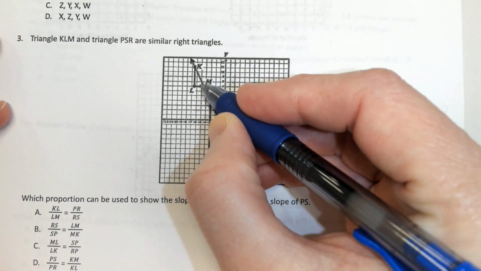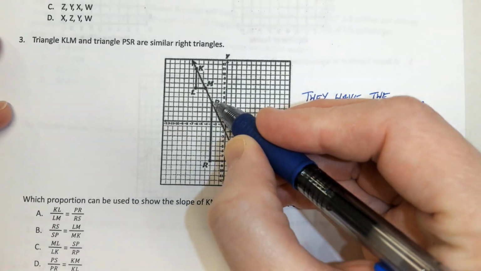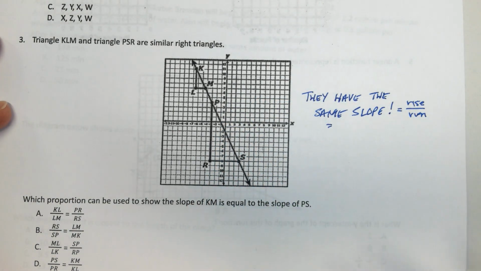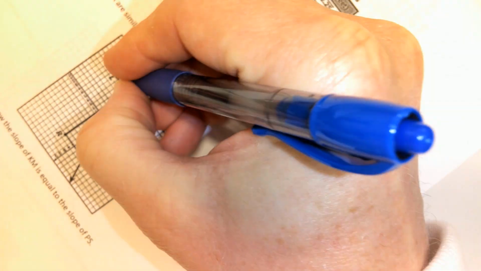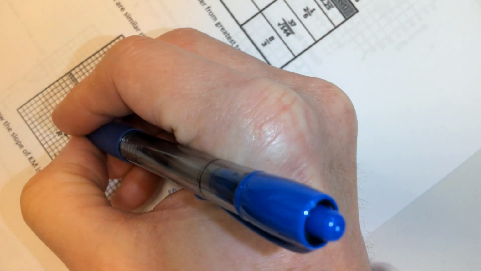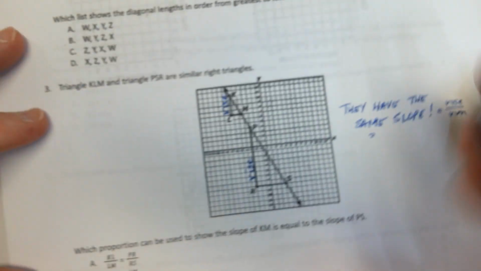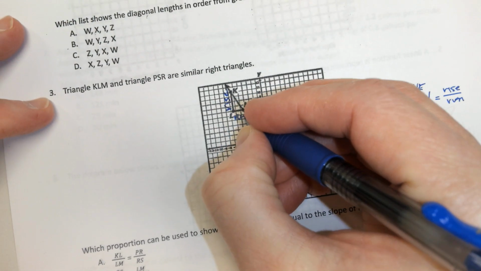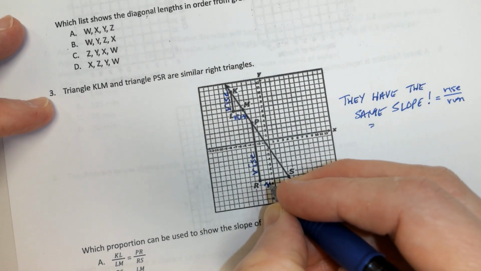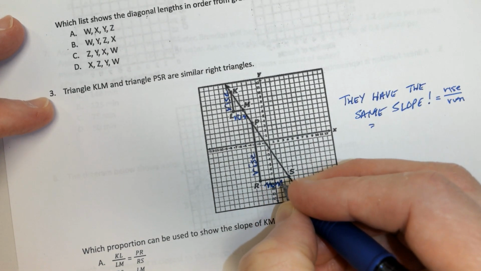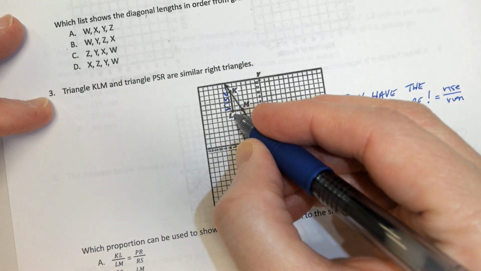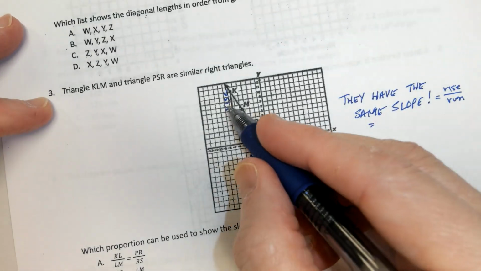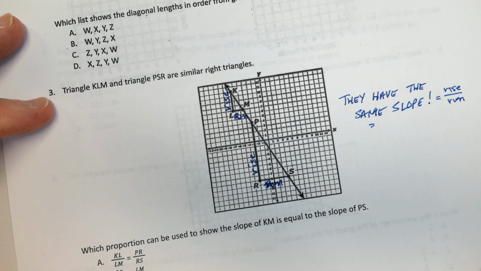These lines from K to M or P to S or P to M, these are neither rises or runs. I want you to label the rise line rise. This is a rise line as well. And the run lines run. This is a run line as well. Okay, run and rise and rise. All right.